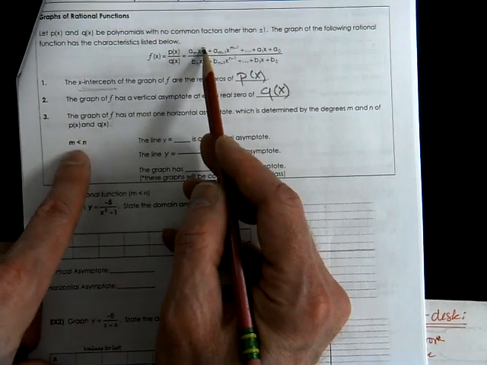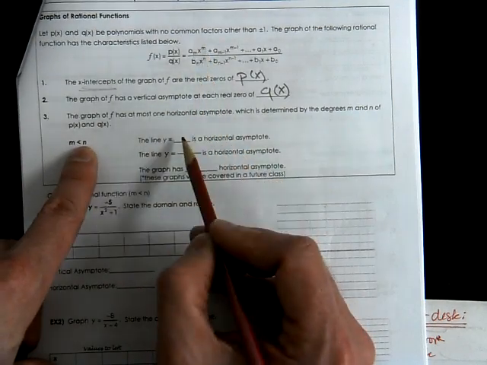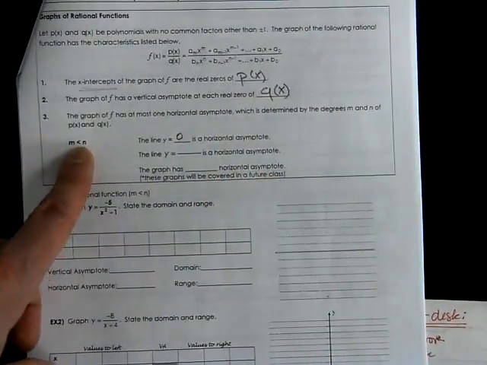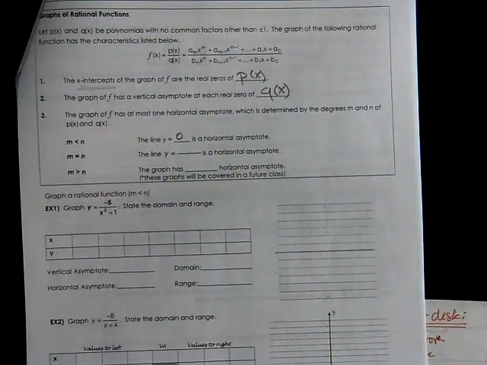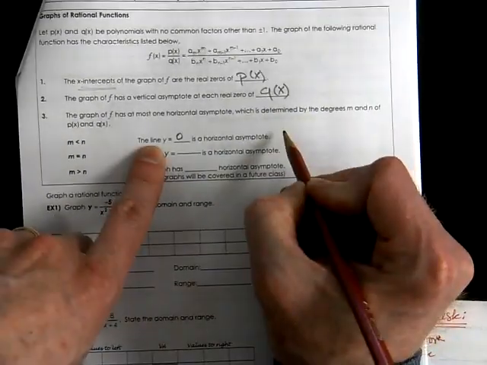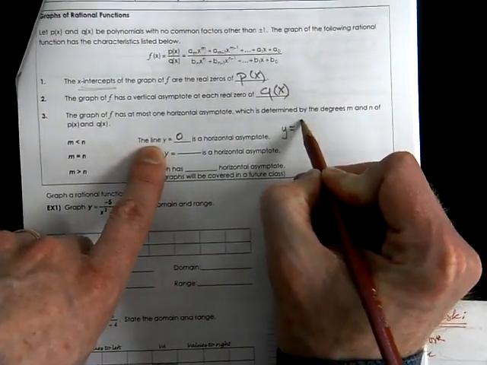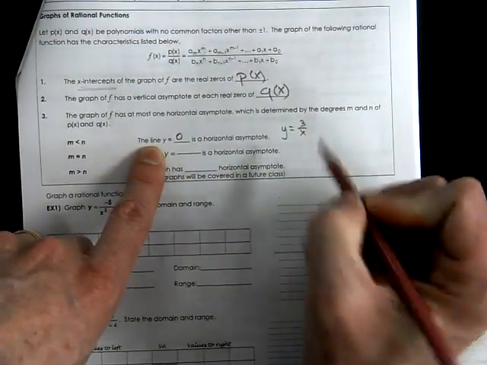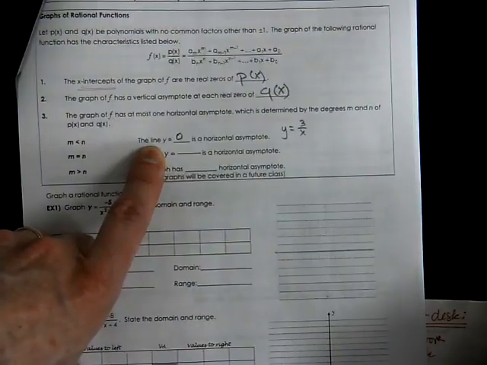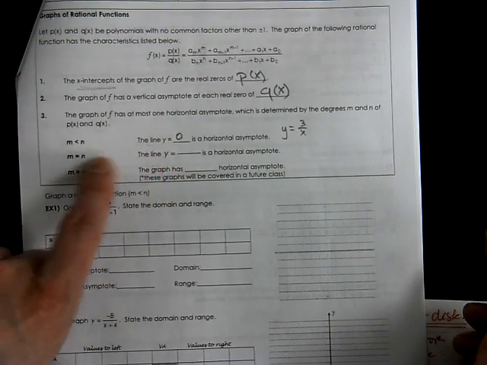When the degree of the top is less than the degree of the bottom, we have y equals 0. That looks like yesterday's examples. That would be y equals 3 over x, an example of that. And you can make that as creative as you would like.